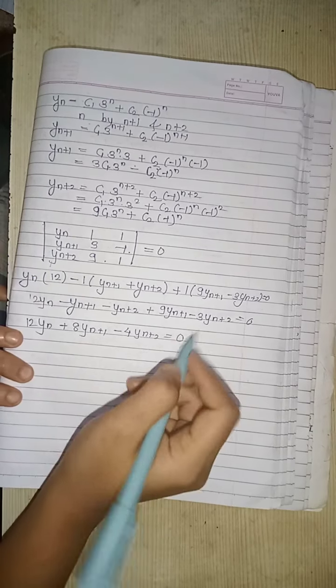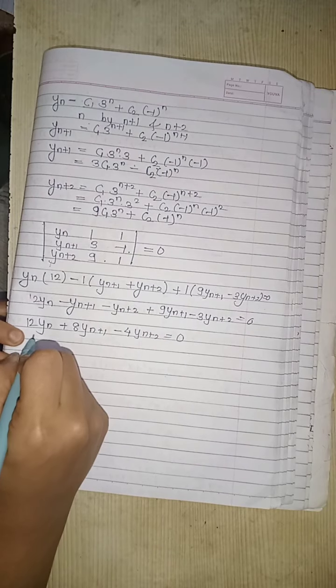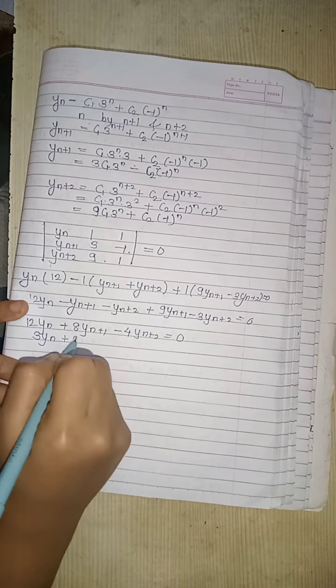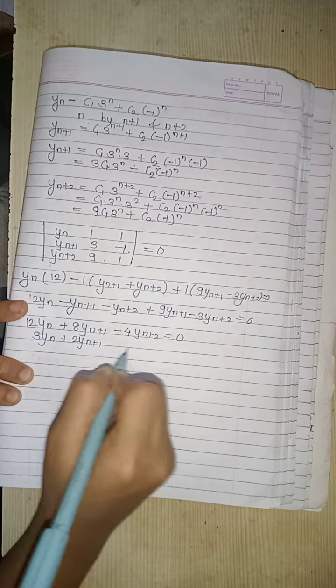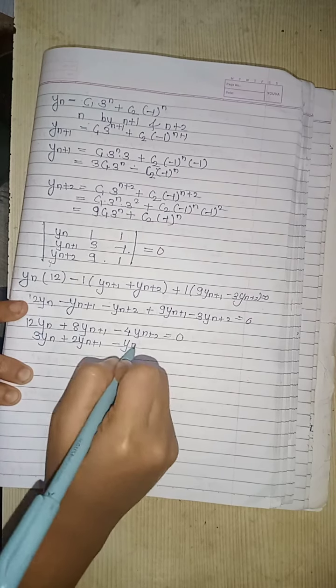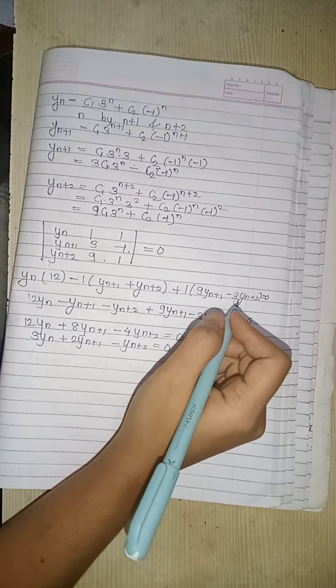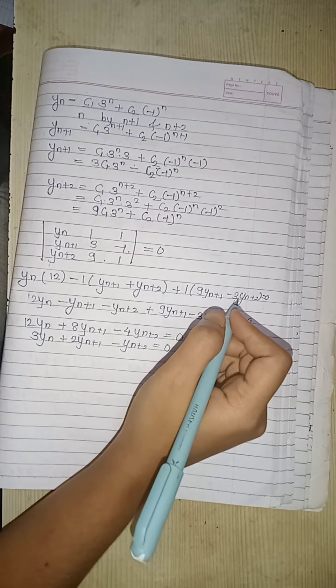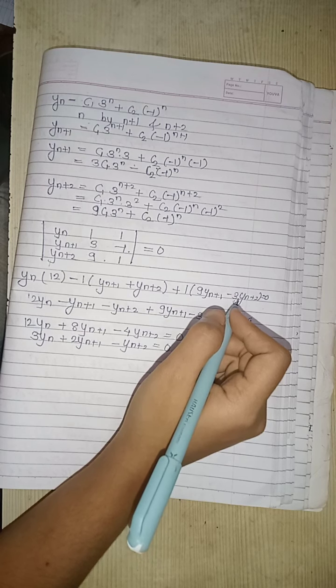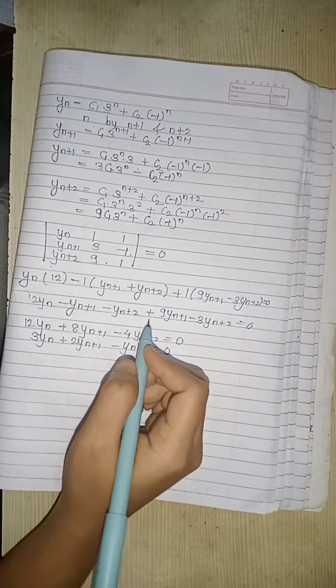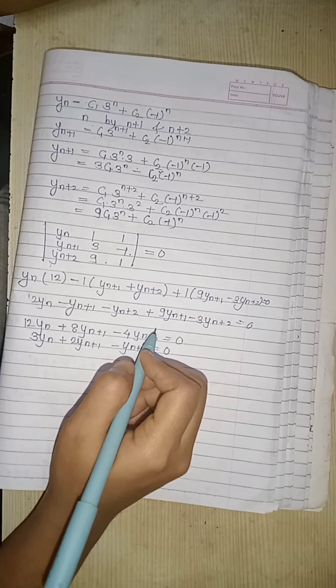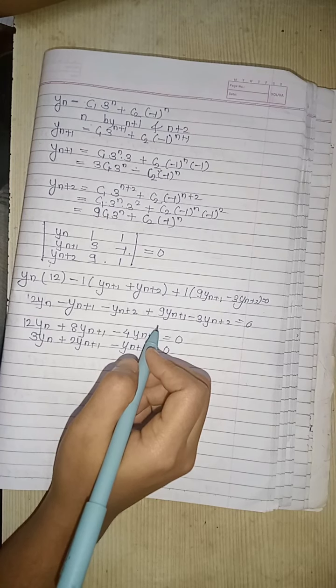Now we can divide this by 4 to reduce the equation. You will get 3yn plus 2yn plus 1 minus yn plus 2 equal to 0. So in this way you can form a difference equation. This is one way. Let's see another example.